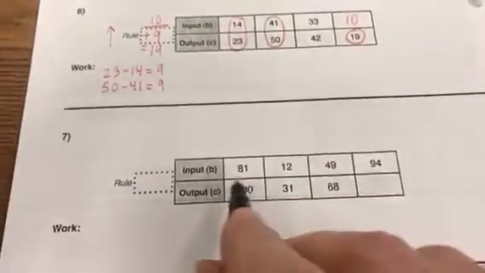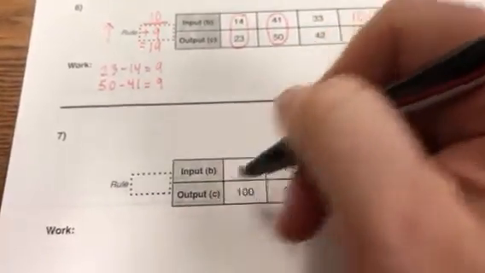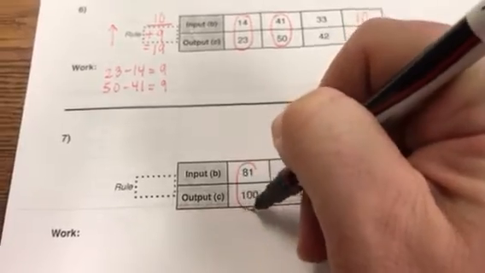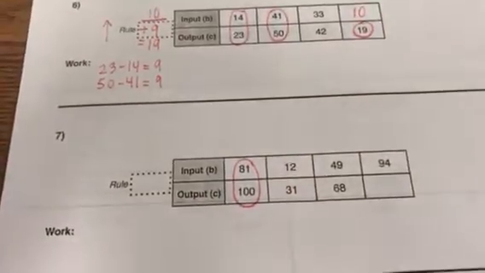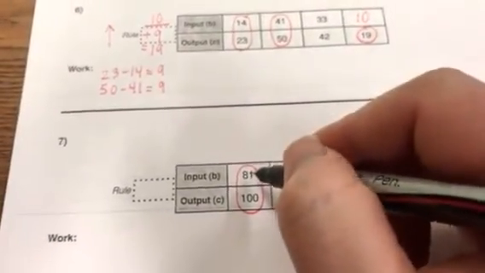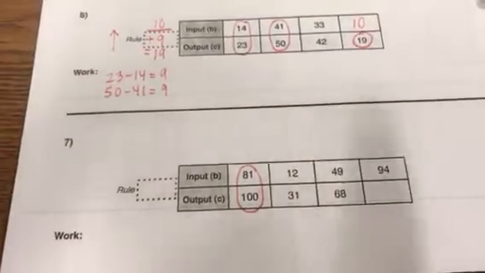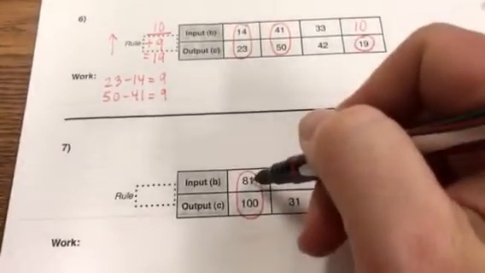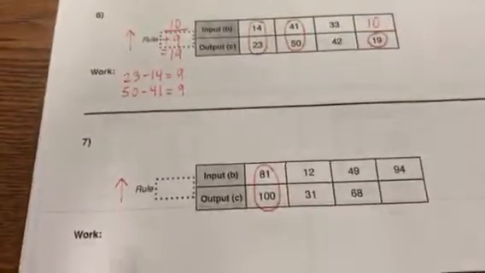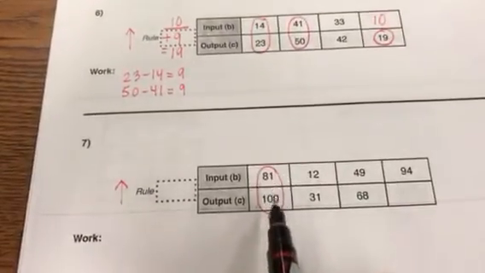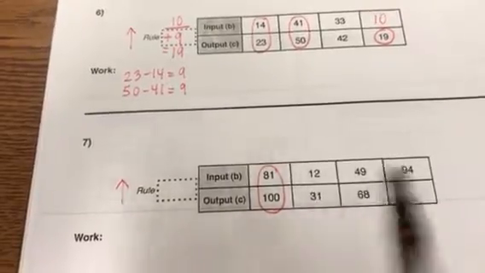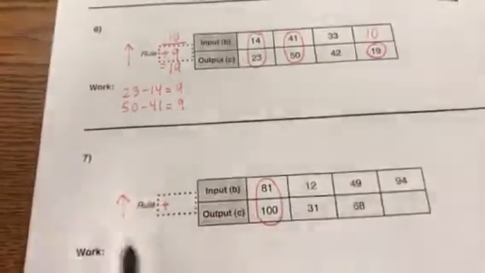Okay, so again, we're looking at these numbers. Here's the in, here's the out. So the numbers go in 81 and out 100. And we have to ask ourselves that question. Are they going up or down? And we can see from 81 to 100, they're going up. So we put our up arrow. They're all going up about 20, but even if you didn't know that, we would test addition first.